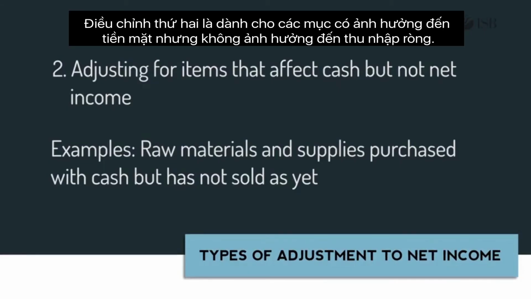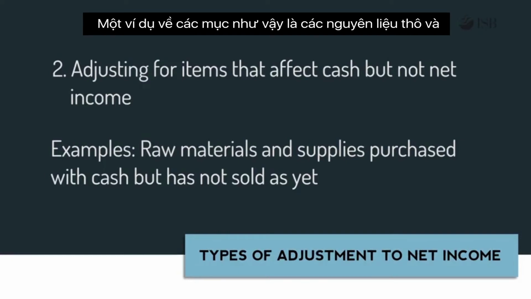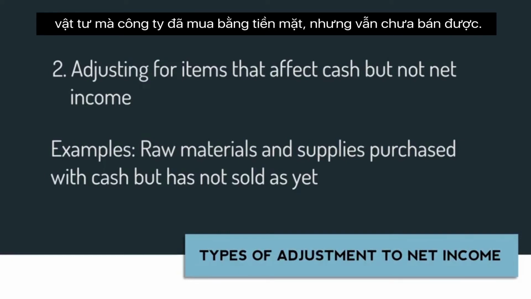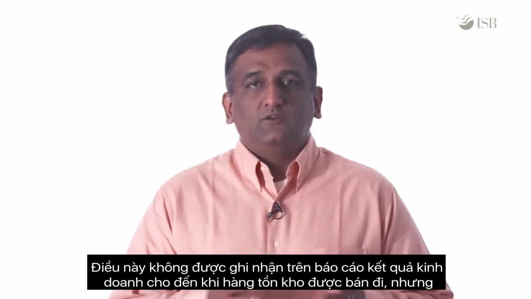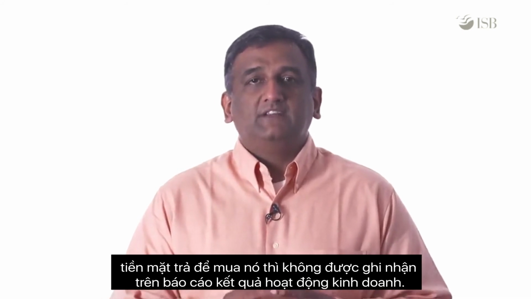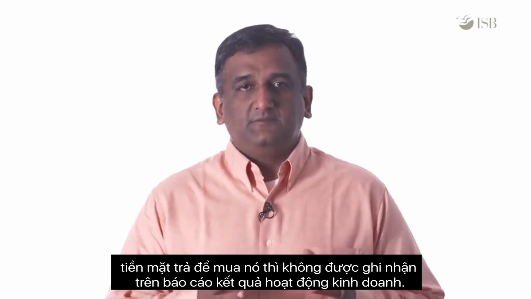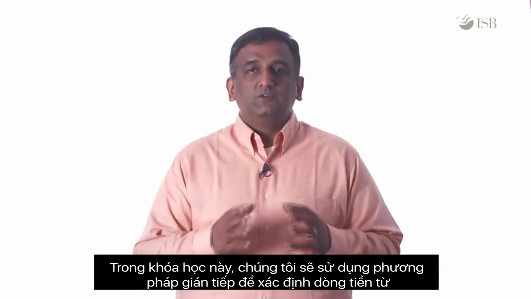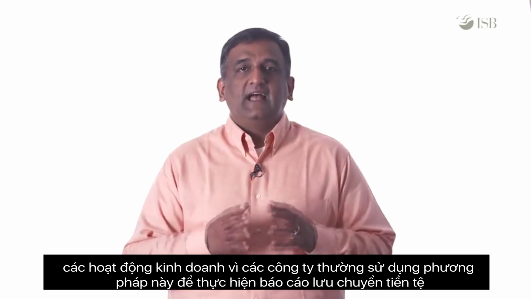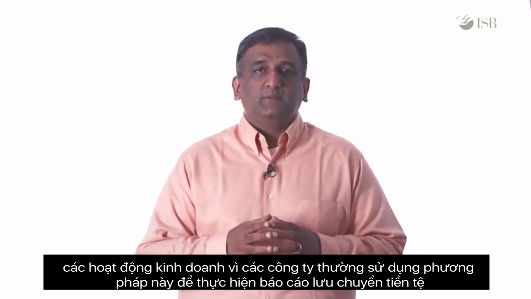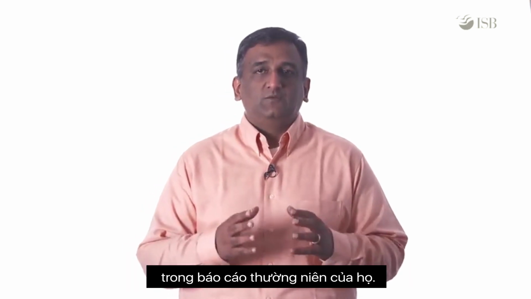The second adjustment is for items that affect cash but not net income. An example of this is raw materials and supplies that a company has purchased with cash but has not sold as yet. This is not reflected on the income statement until the inventory is sold, but the cash paid to buy it is not recognized on the income statement. In this course, we will use an indirect method of determining cash flows from operating activities as companies use this when they report their statement of cash flows in the annual report.